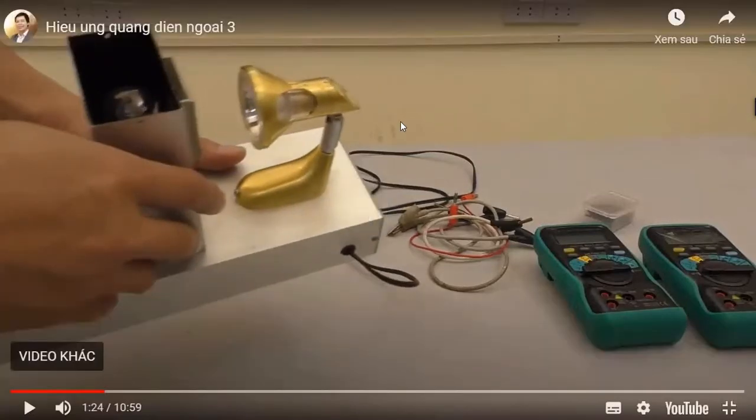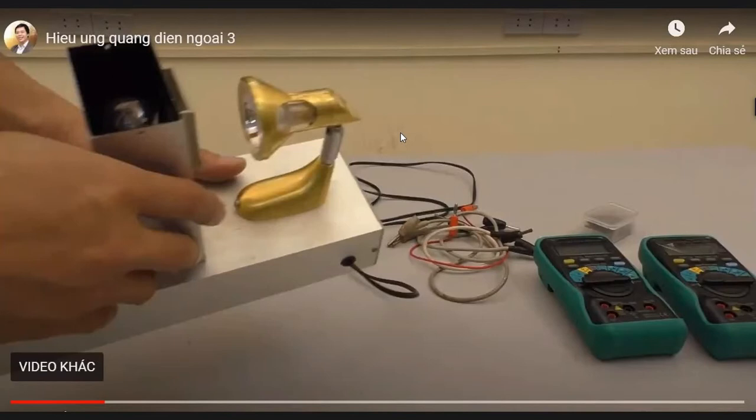Okay, so firstly, like Mrs. Quyên has mentioned, I want you guys to describe the photoelectric cell here. After watching the video, I want one of you to describe the shape and the construction of the photoelectric cell here. So please watch the video carefully.